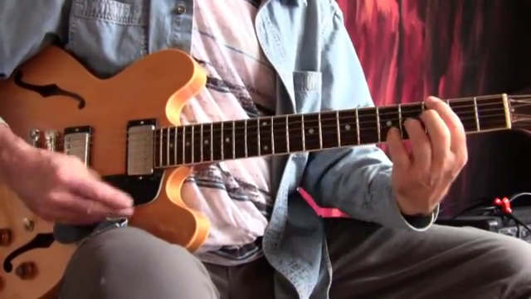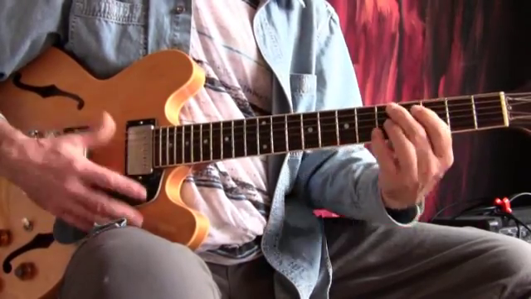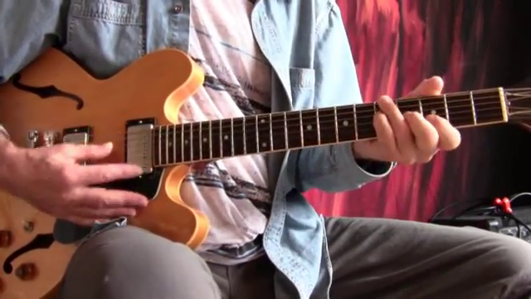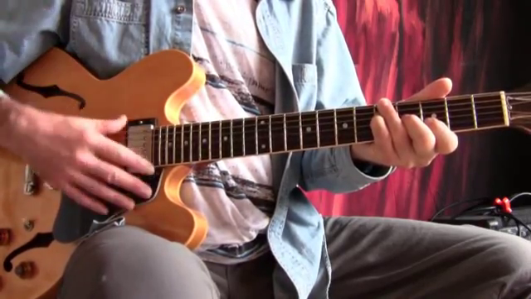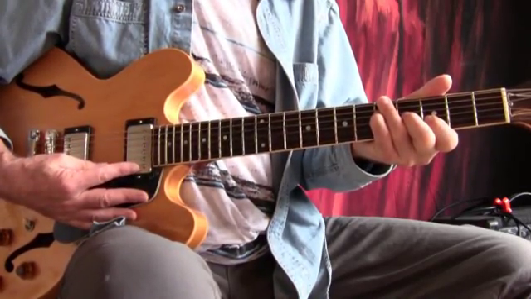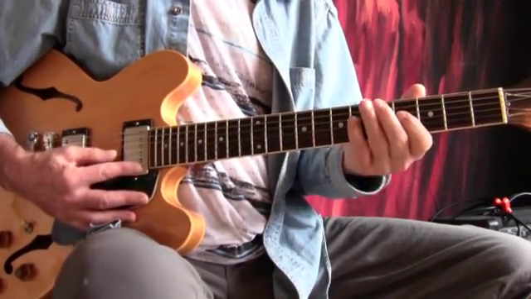We're just vamping along. Now we're getting ready to come in. There's our, and we're in the key of D now. There's our 5, and I'm using an A7 sus here, and then we're going to go into Wave.